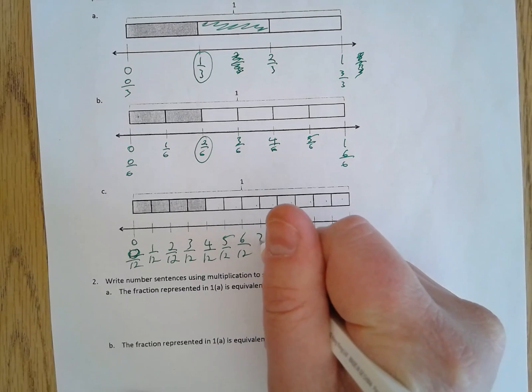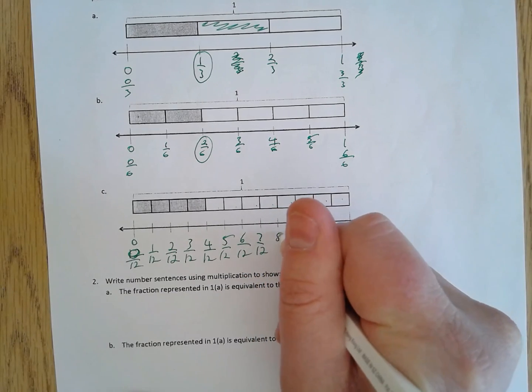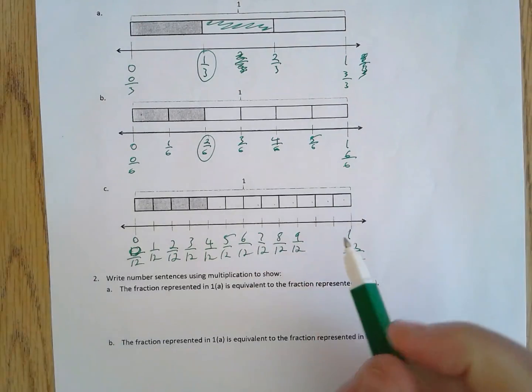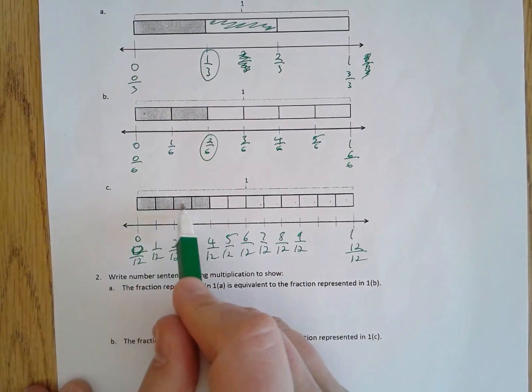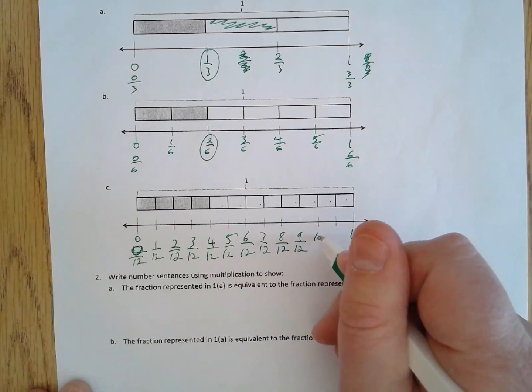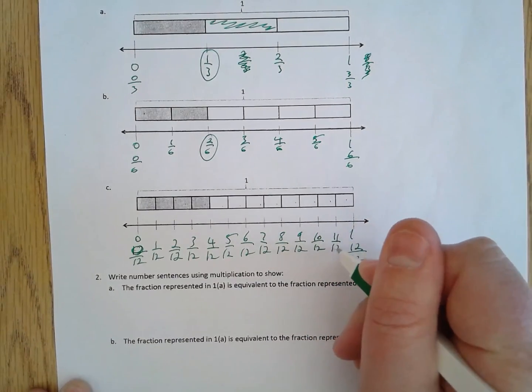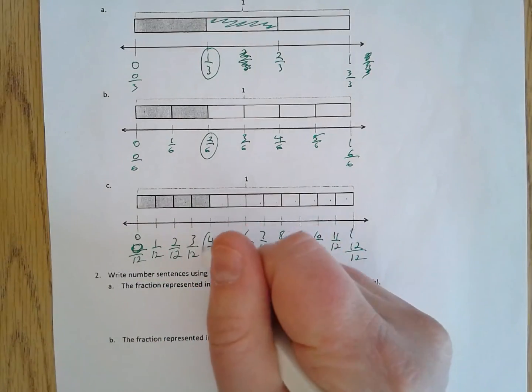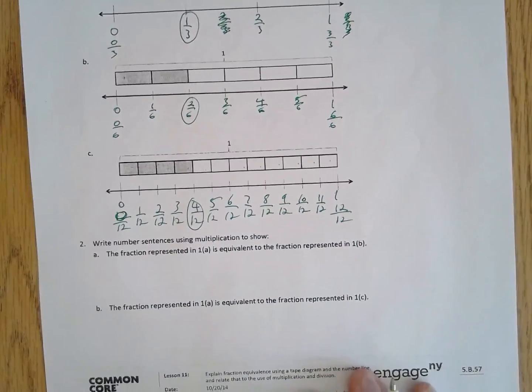This is in contrast to the beginning of the unit when we were just doing, if we would look, it would be 1/12, 1/12, 1/12, 1/12. We're looking at more on where that fraction is on the number line. So now, if we look, we have 4 shaded, so 4/12 is that fraction.